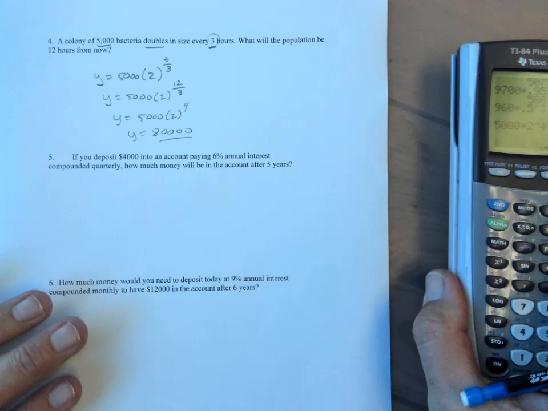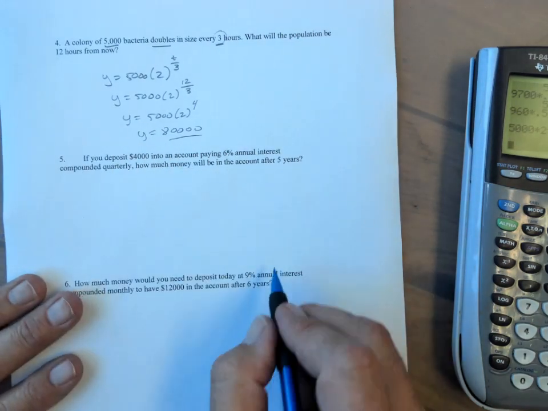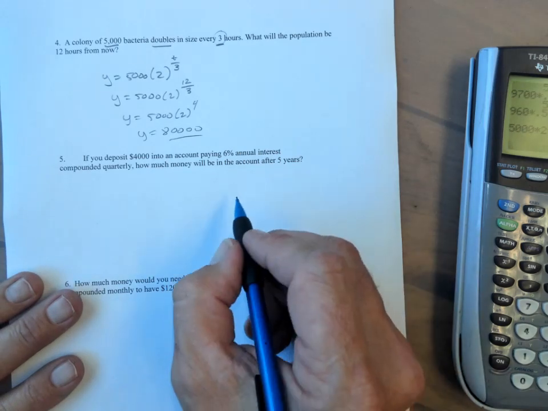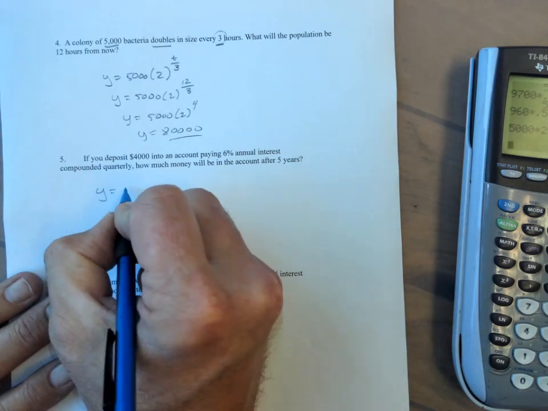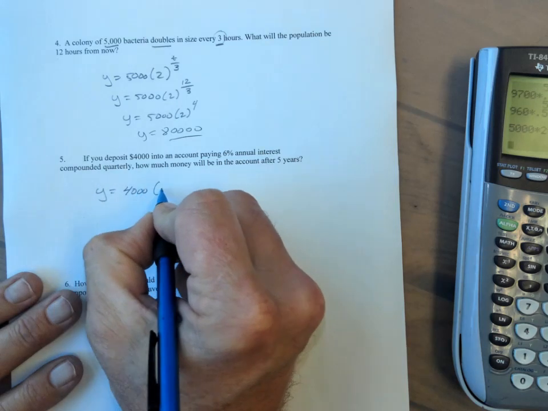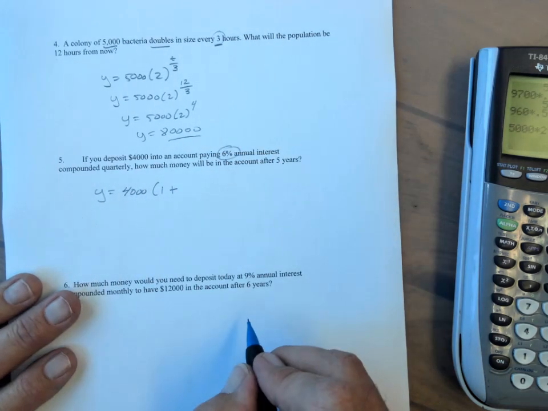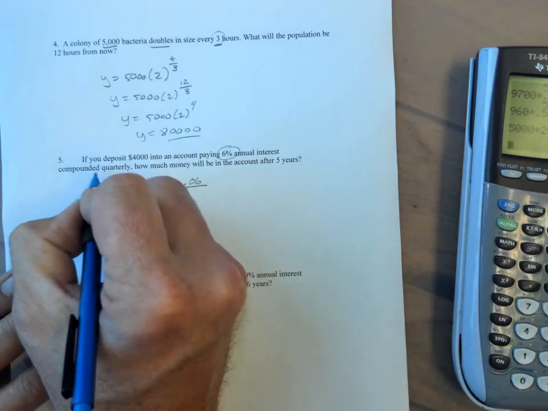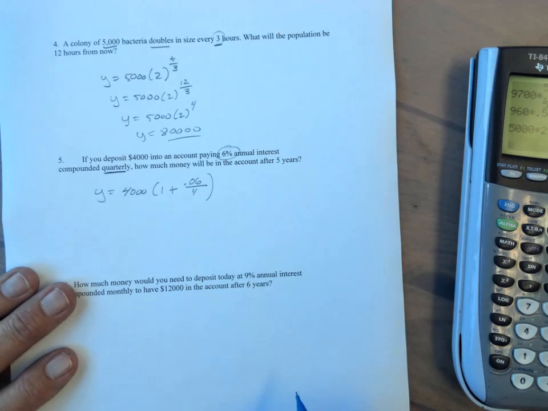Okay, we're going to look at a couple of interest rate problems where we're compounding it. So that gives us interest on top of our interest as opposed to just once a year. So very similar equation, right? Here's what we start with, 1 plus, but instead of 6%, it's going to be the 6% as a decimal divided by 4 because there are 4 quarters in a year, right?